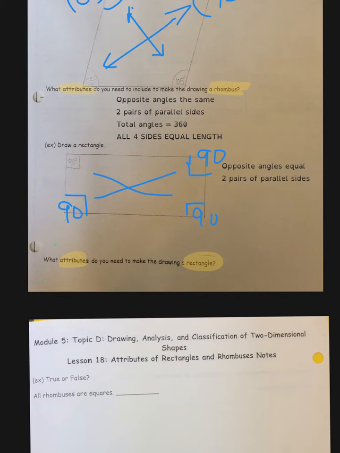Now, we need total angles equaling 360. And we know that's true because all the angles here are 90, and 90 times 4 is 360.